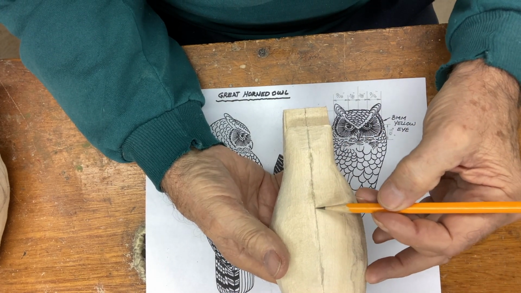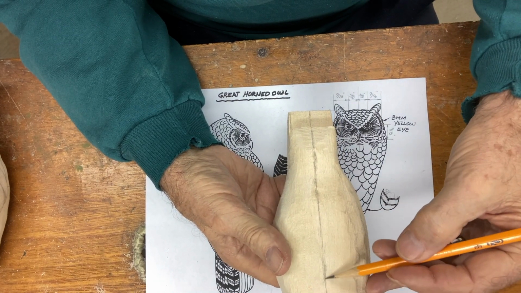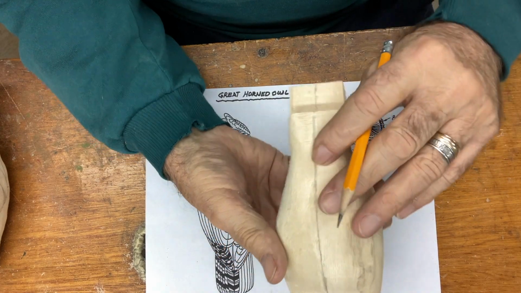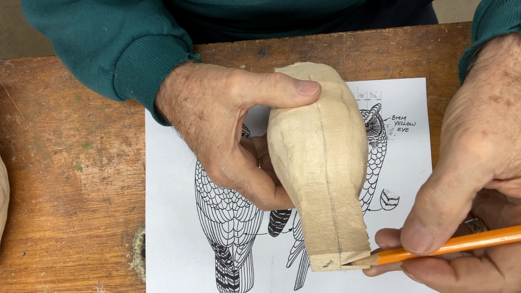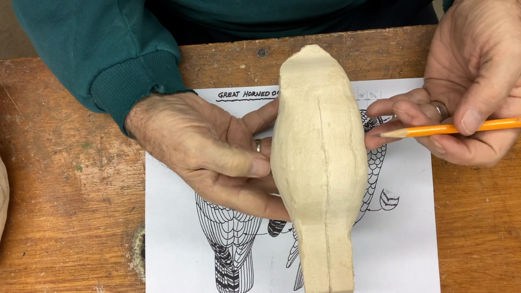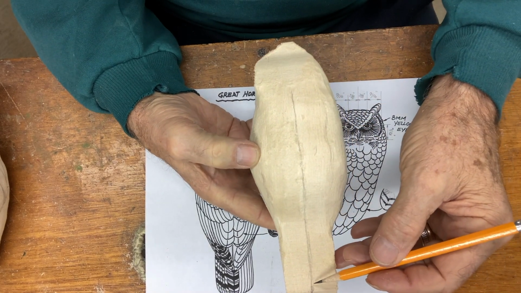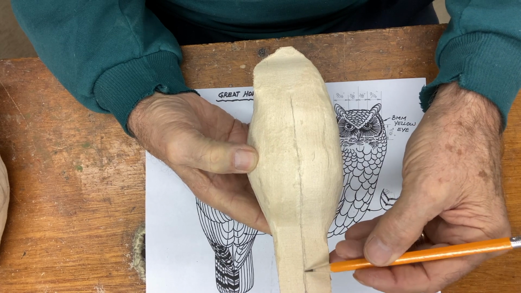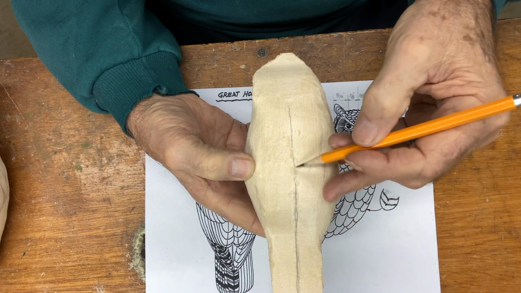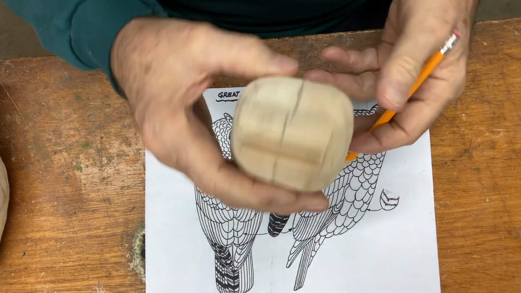I'm going to ask you to make sure you have that right where it should be. Then we flipped it over, if you remember, and brought it to the other side, took another measurement from outside to outside and found the middle, and we struck another center line coming right on up, and we're going to build off of these two lines.